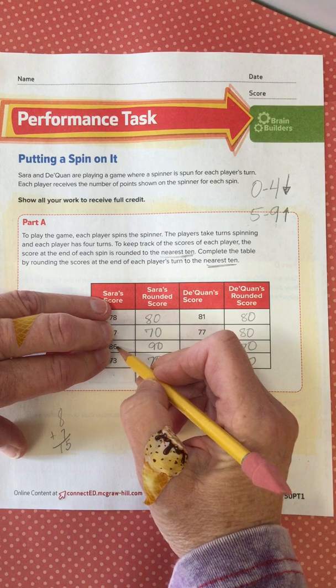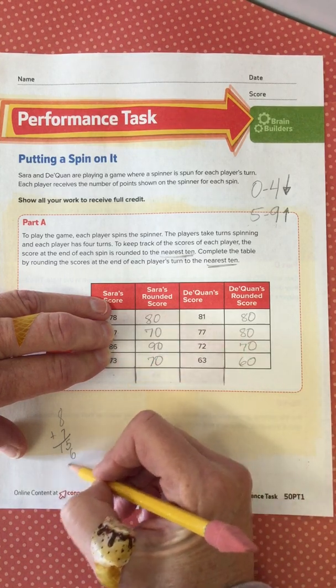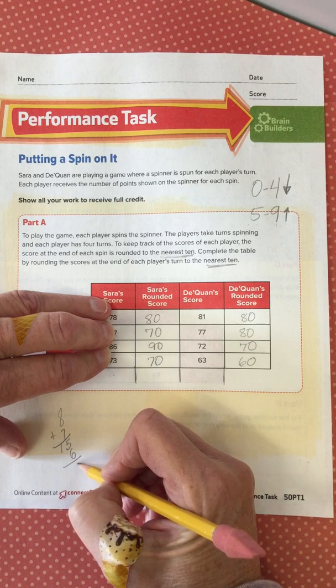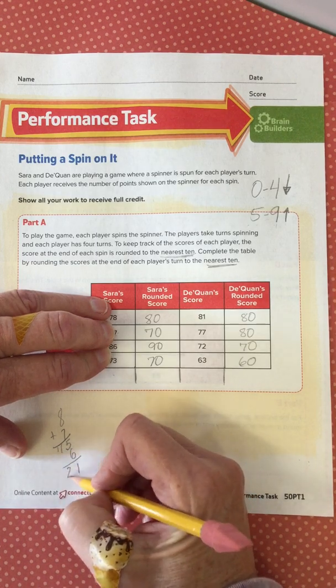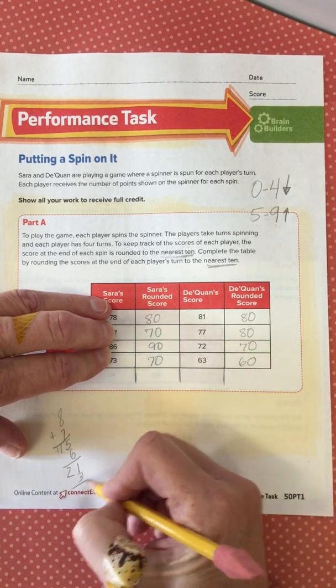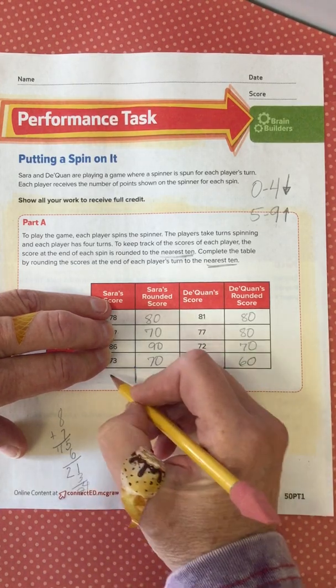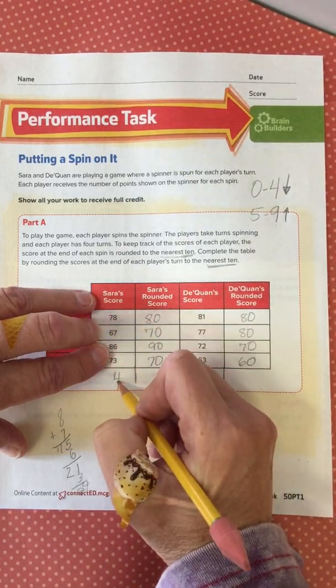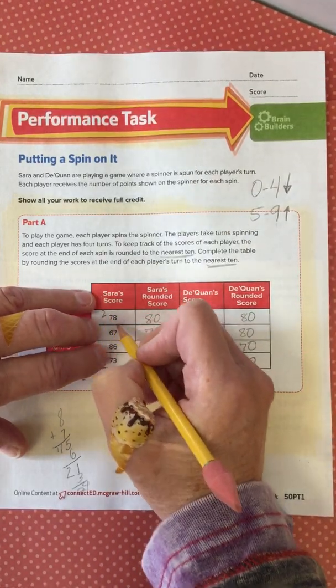Then I would have 6 more, so 5 and 6 is 11, so I would carry. You remember doing this from 2nd grade. And then I have a 3. So that would give me 24. So I put my 4 down, and I'm going to carry my 2.